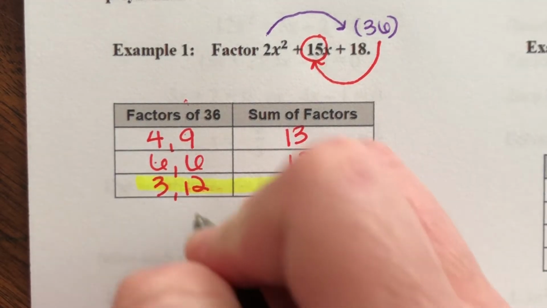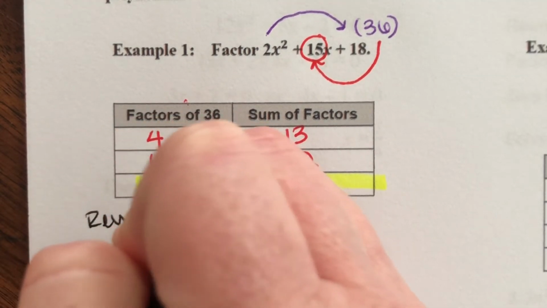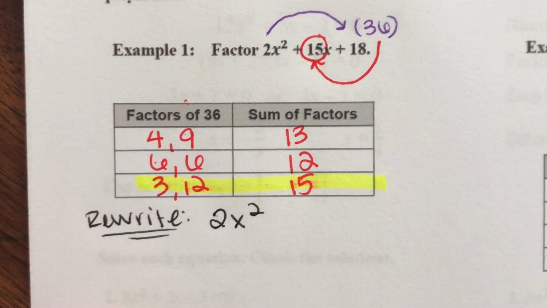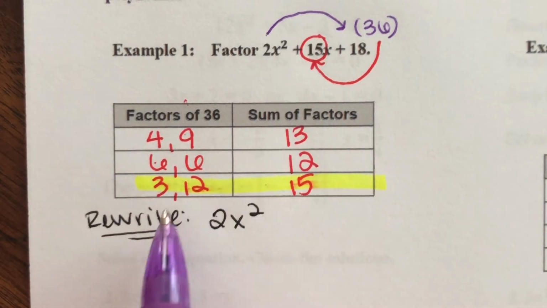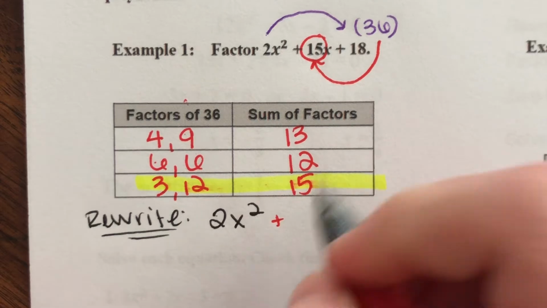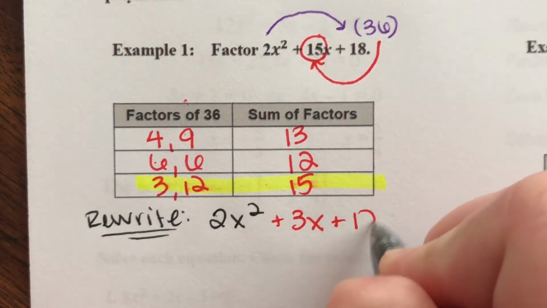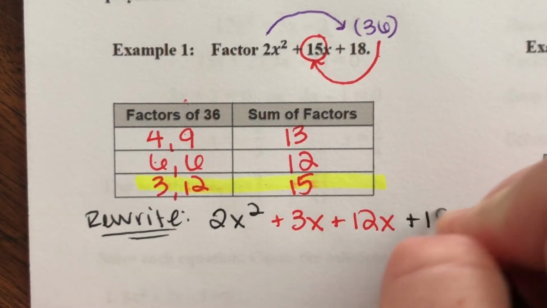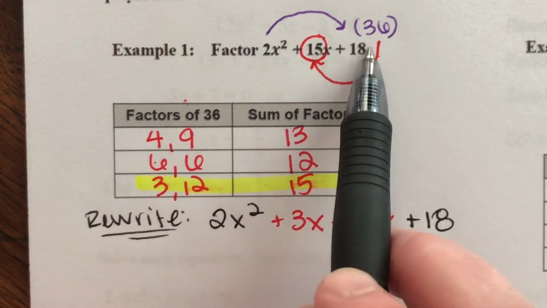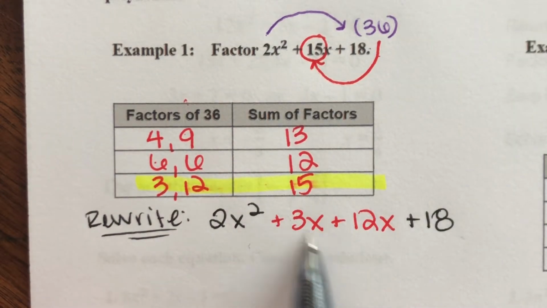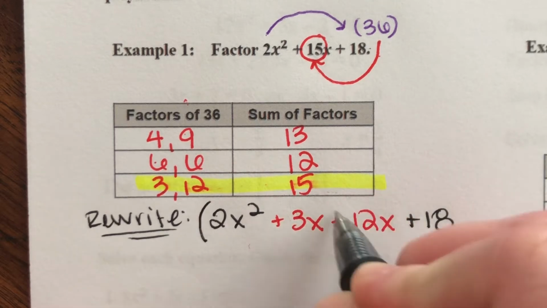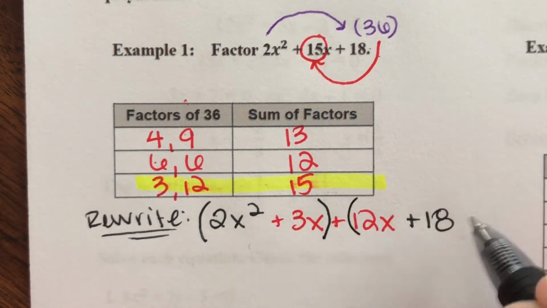So I'm going to say rewrite, and I'm going to write 2x squared, and then I'm going to separate 15x into 3x plus 12x, and then I still have this plus 18 here on the end. Okay, so now I've just taken this equation. It's still the same equation, but instead of 15x here, I've split it up. Okay, great. So now what? Now I want to factor. So I want to group. So I'm going to group the first two, and I'm going to group the last two.